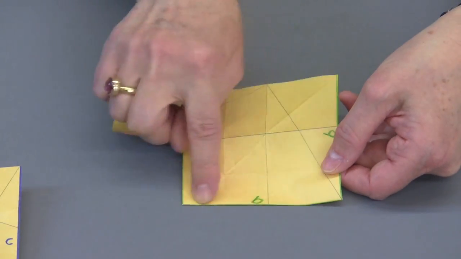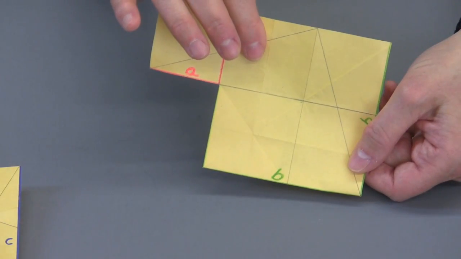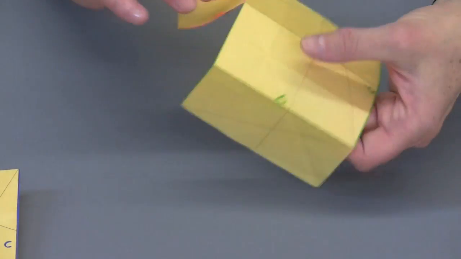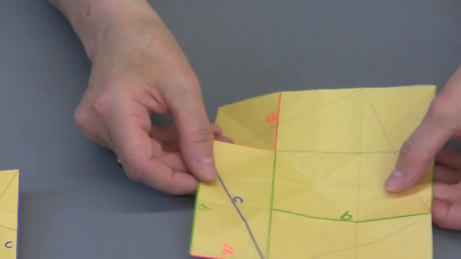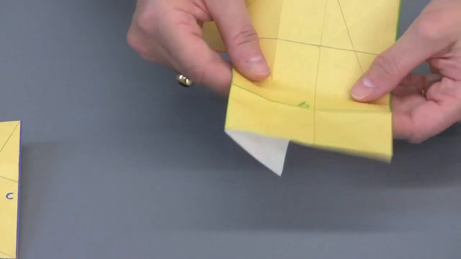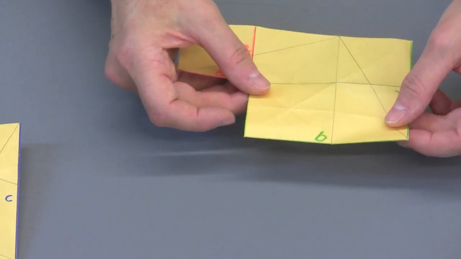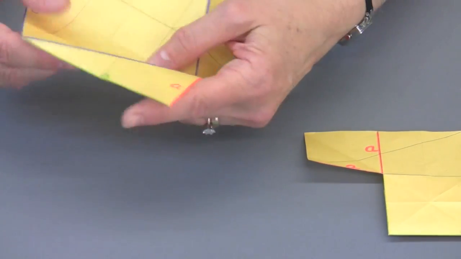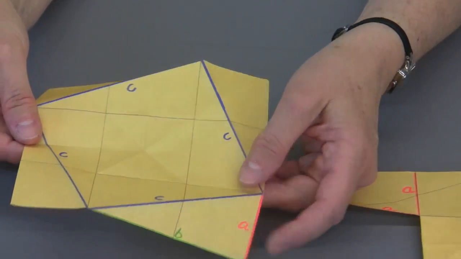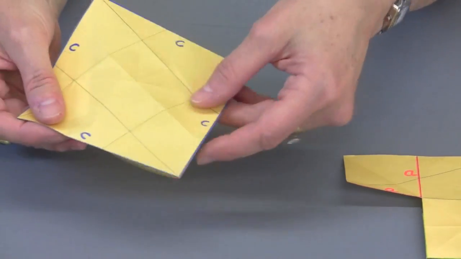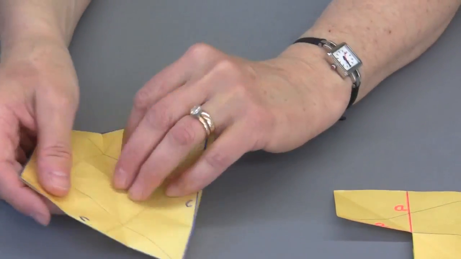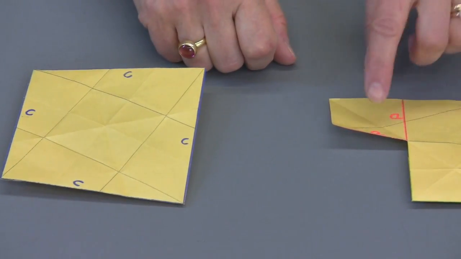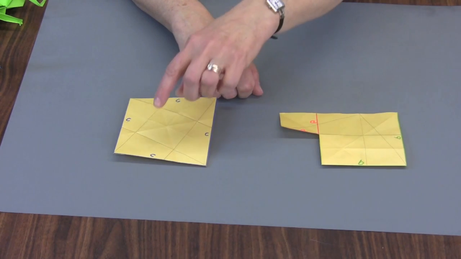A square that's B times B, which is B squared, and a square that's A times A, which is A squared. So I have my original origami square minus 4 identical right triangles gives me A squared plus B squared. But here I had my original origami square, and I also subtracted 4 identical ABC triangles, and I got C squared. So we've proved the Pythagorean theorem. A squared plus B squared equals C squared.